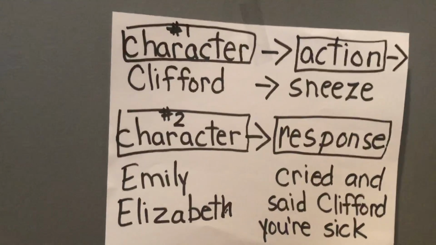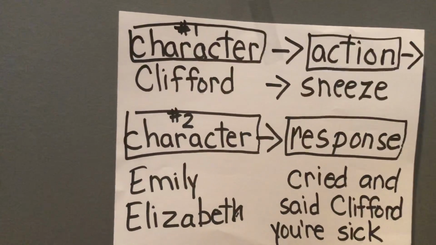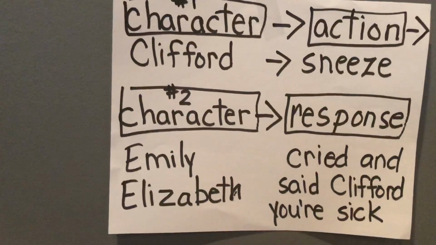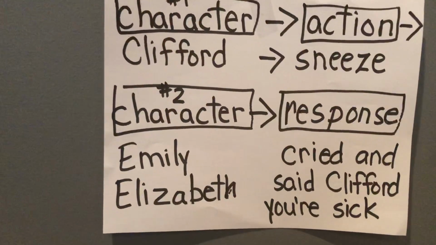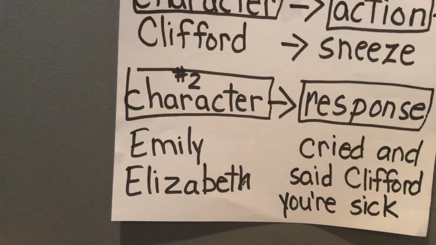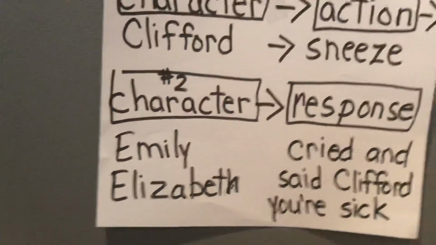So in the chart, you're going to simply fill out how I did. Okay, you're going to write character 1, and my character 1 was Clifford. I wrote what he did. He sneezed. Character 2 is Emily Elizabeth, and her response was, she cried out and said, Clifford, you're sick, okay? And you should stay home today.